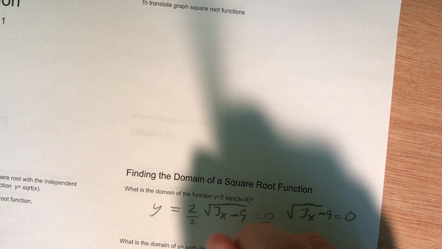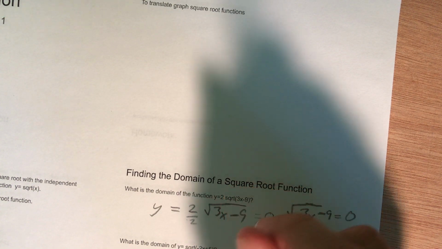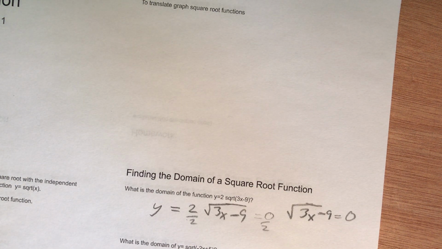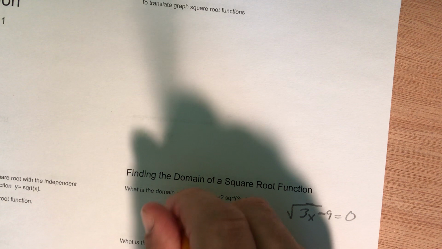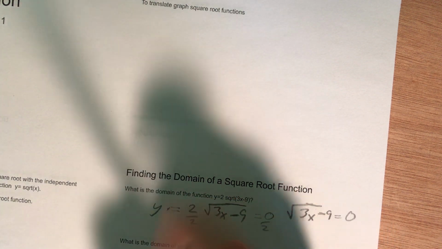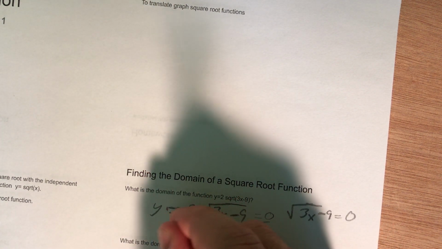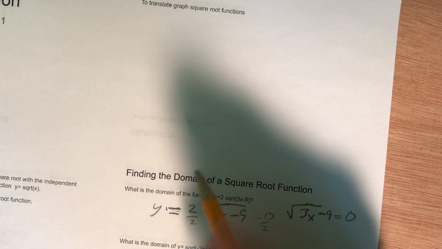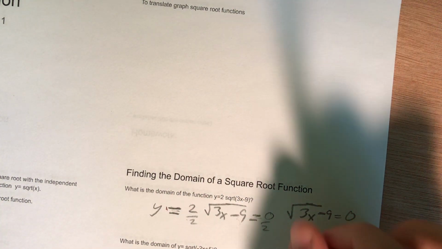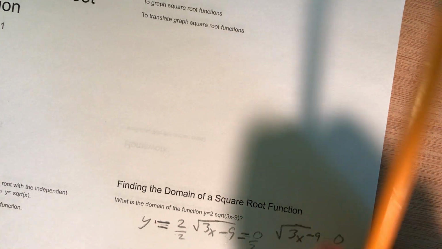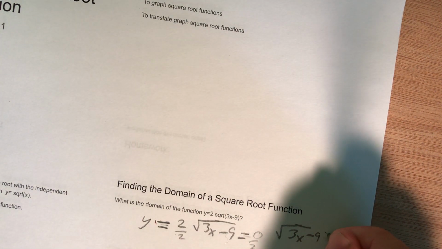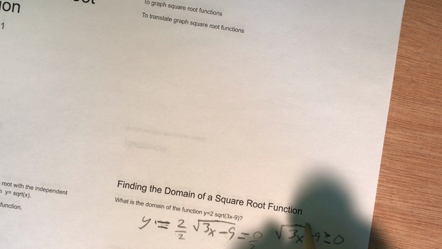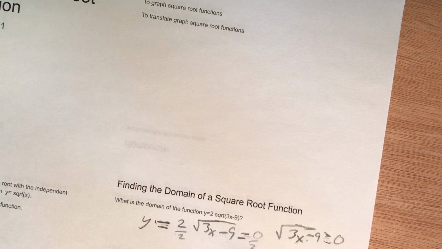That's another thing to think about. This is in a radicand, so let's go to the other side. Being this is equal to a radicand at this point and it's 0, you know this has to be greater than or equal to 0. It cannot be a negative number, because if it's negative, you can't have negatives in your radicand.